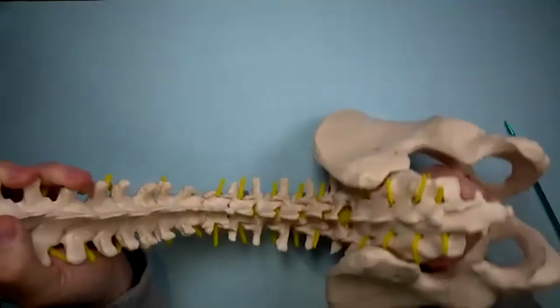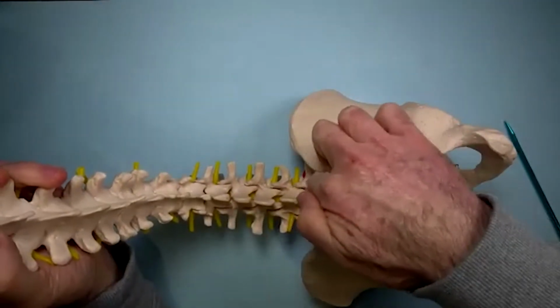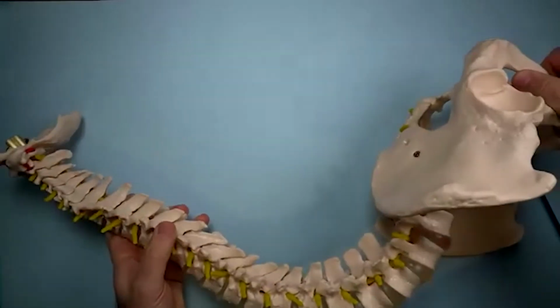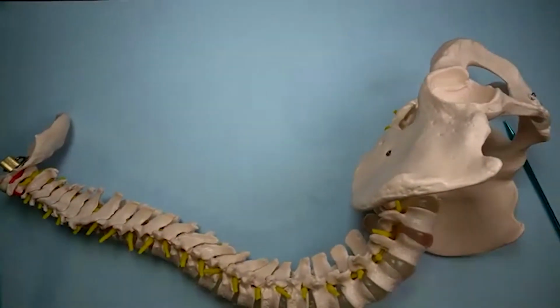And it's also completely normal to have particularly more at the L5S1, right? Just because of the shape of the facet joints. So there's nothing to be concerned about. That is just normal. The second thing is the clicking and the popping, okay?